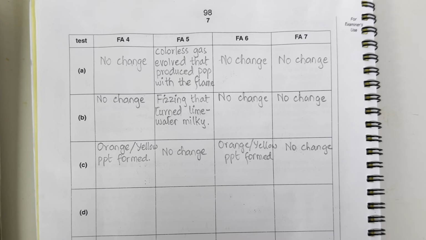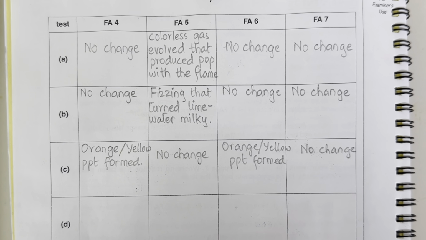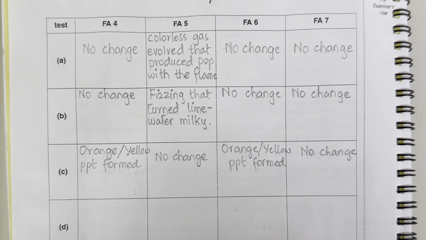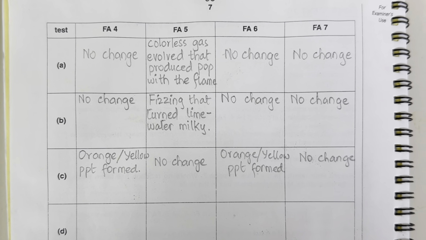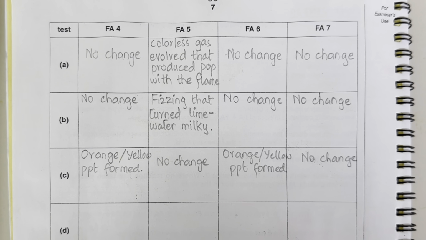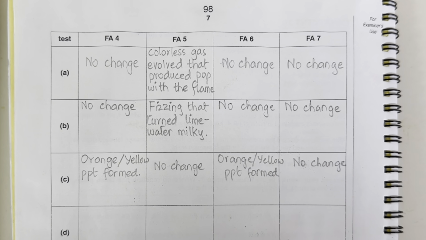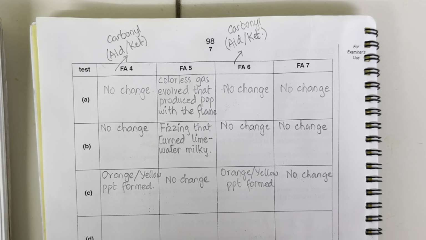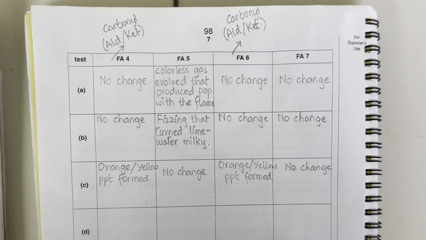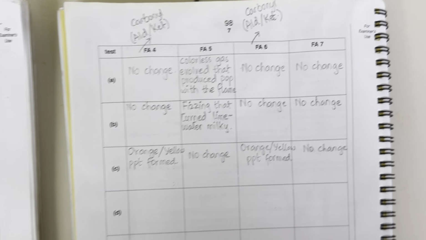So we have recorded this observation that Fa4 and Fa6 have given us orange to yellow precipitates. However, Fa5 and 7 have shown no change. It means Fa4 and 6 are aldehyde or ketone. So Fa4 and 6 are yet to be differentiated. Let's perform the next test now.